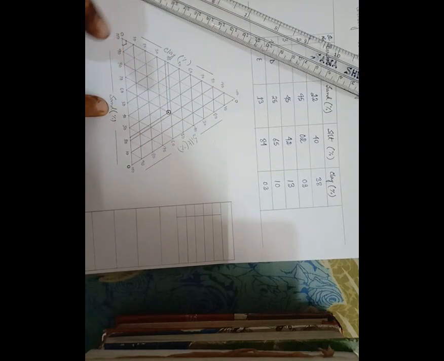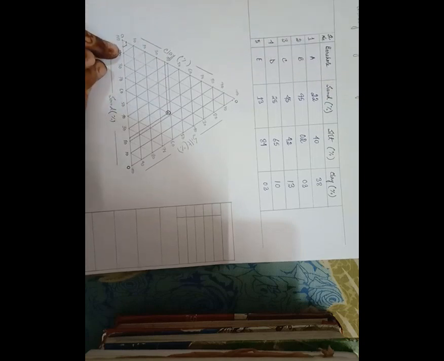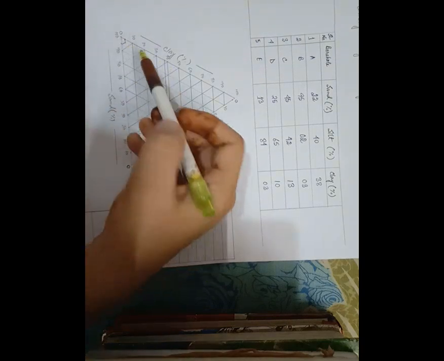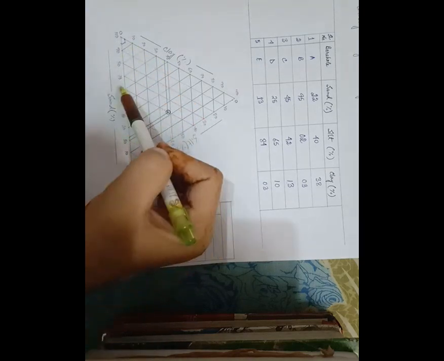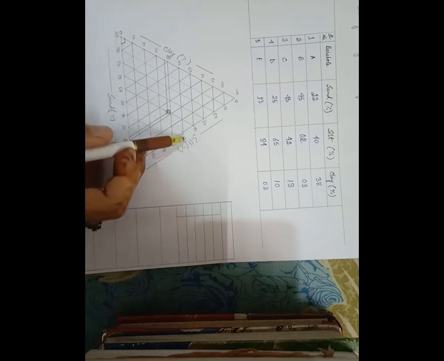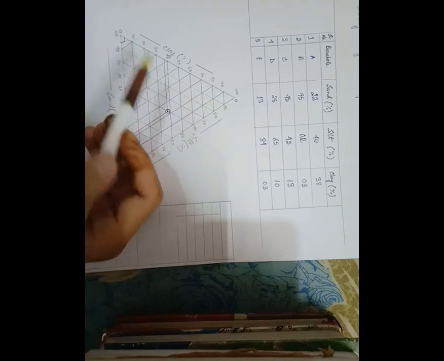If you make a line from sand, then you should draw it this side, parallel. If you draw the clay part, then you should draw it horizontally, and if you take the silt part, then you should draw it like this.